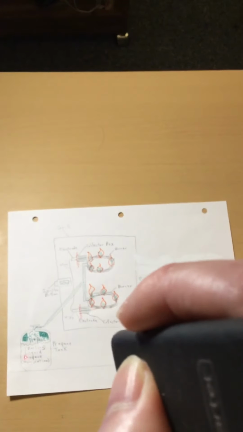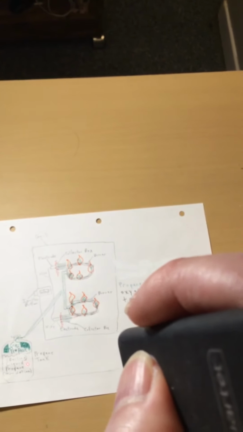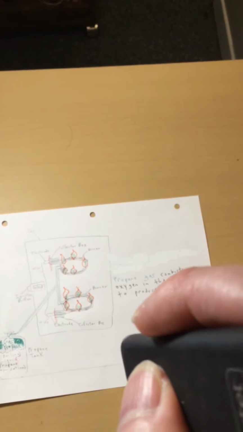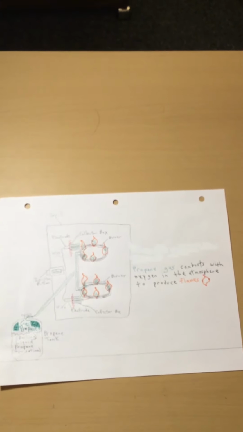Oh yeah, there is one little thing that I may have forgotten to mention. Remember when I said that the liquid propane will eventually boil when you open the valve. That process is called vaporization, right? And I think that's it.